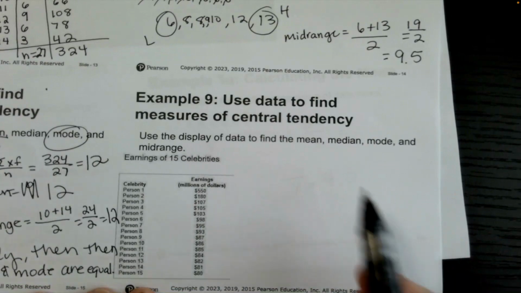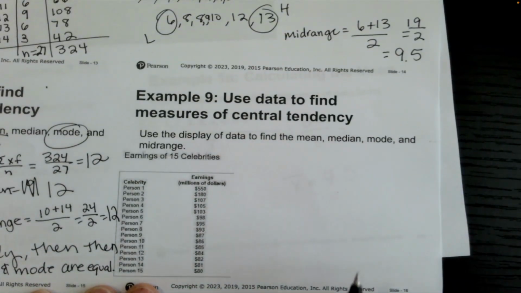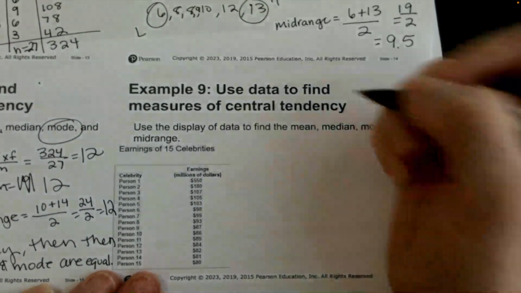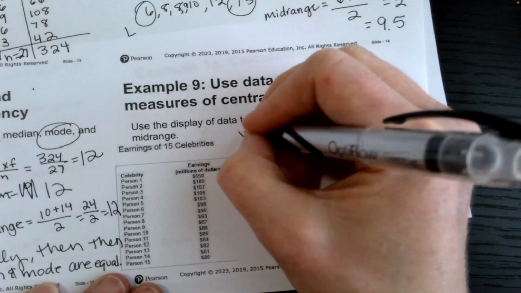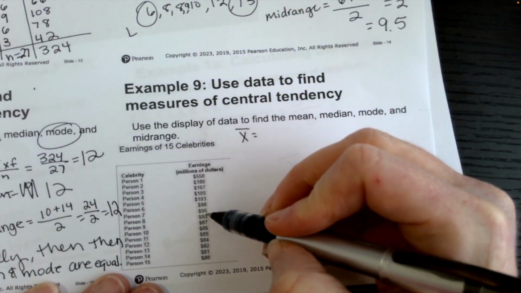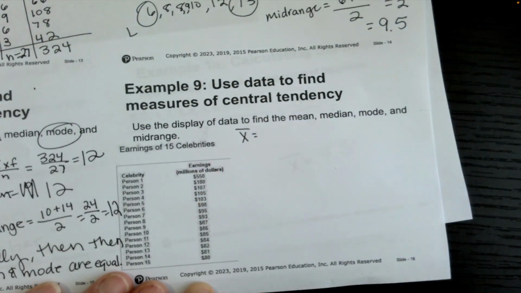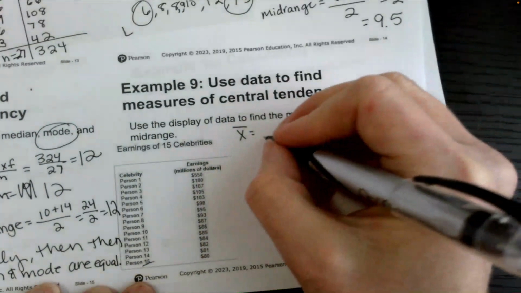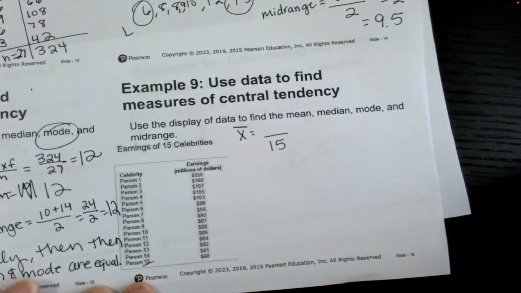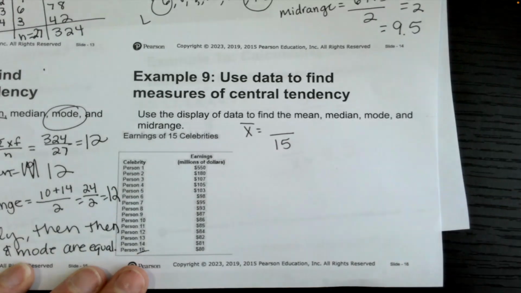All right, last example. Let's find each of these items, mean, median, mode, and mid-range. All right. So x bar is your mean. Looks like none of them are repeats. They're all different. So you need to add all these up and divide by, how many are there? 15. So find your sum. Go ahead and do that. You can pause it while you do that.